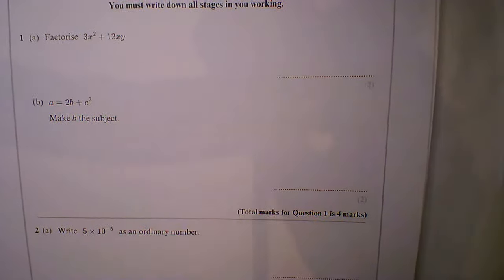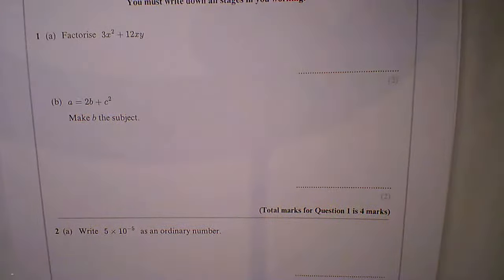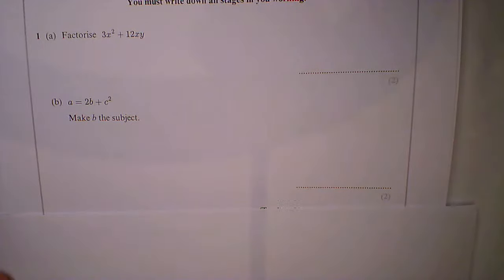All right, let's get cracking. Here is question 1. Off we go. And if you need more time, press pause, and when you're ready, you can press play for the answer.